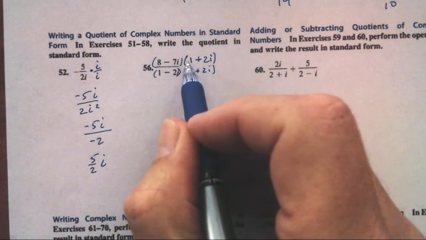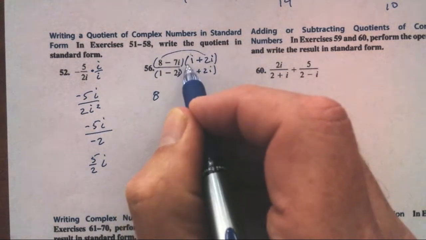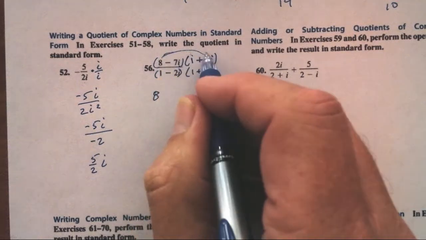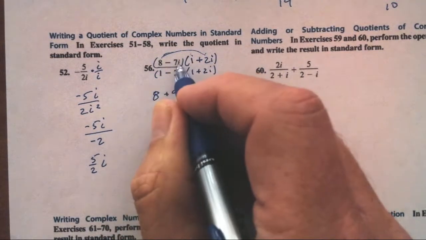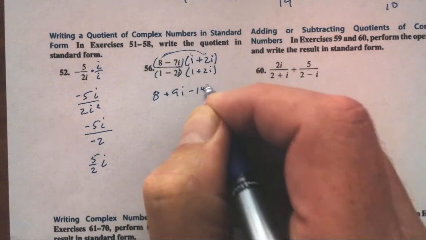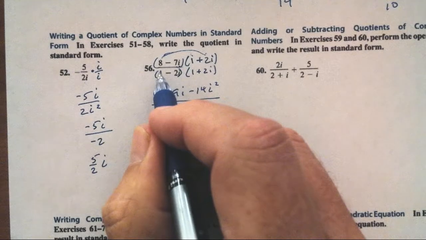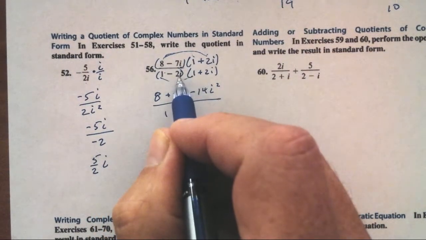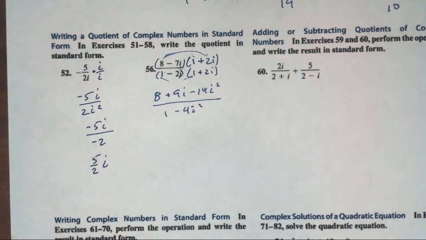So I'm going to FOIL the top. I get 8. I get plus 16 i's minus 7 i's. That's plus 9 i's. And I ultimately get a minus 14 i squared. In the denominator, I get a 1. I get a plus 2i and a minus 2i, cancel, conjugates, and I get a minus 4i squared.